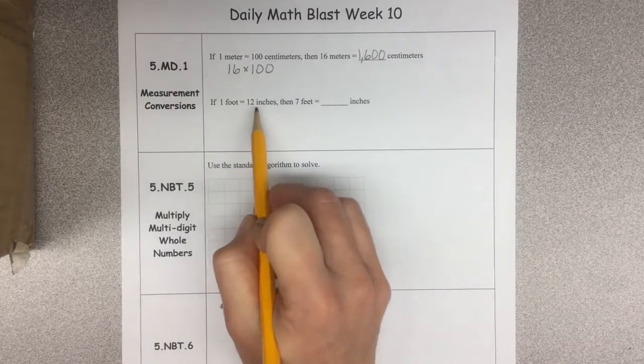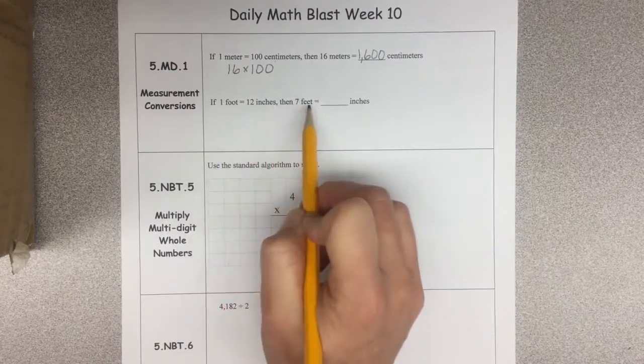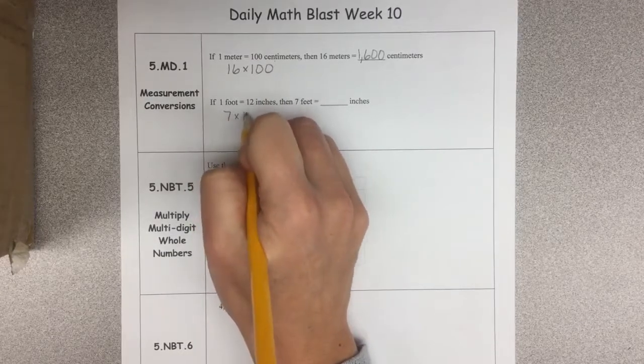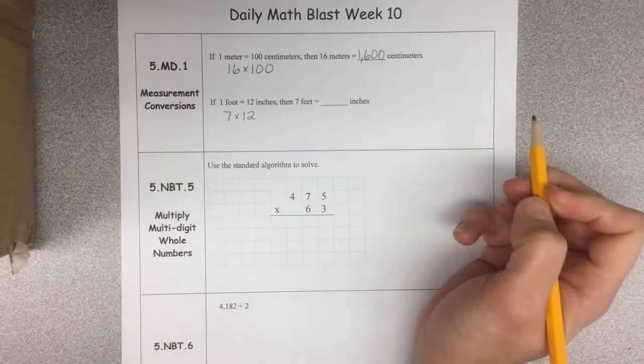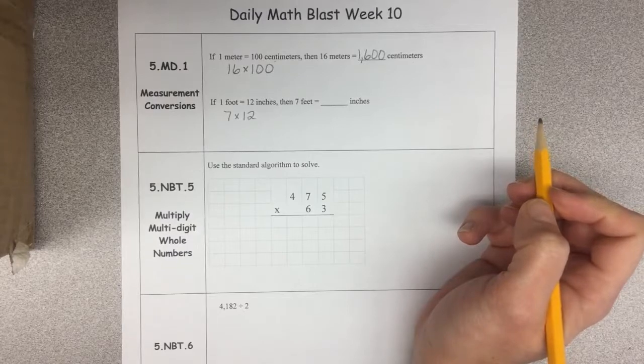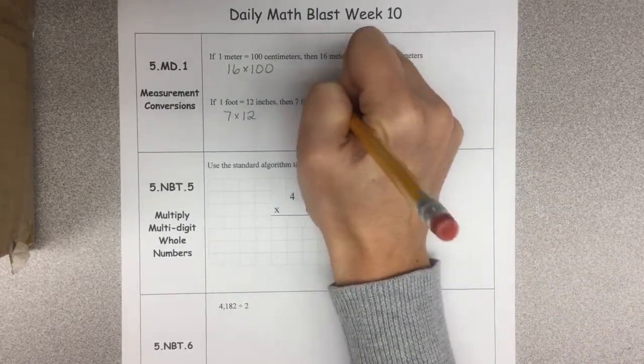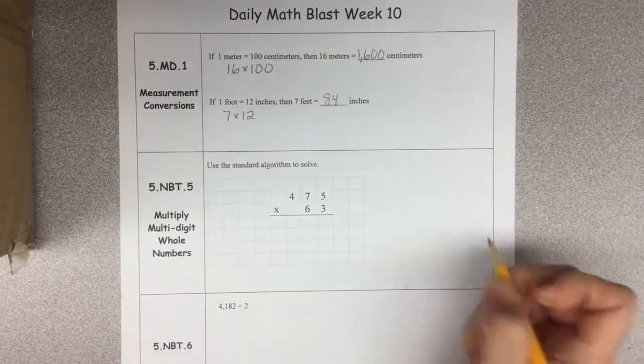If 1 foot is 12 inches, then 7 feet would be 7 groups of 12 inches, or 12 times 7 with the commutative property, which is 84 inches.